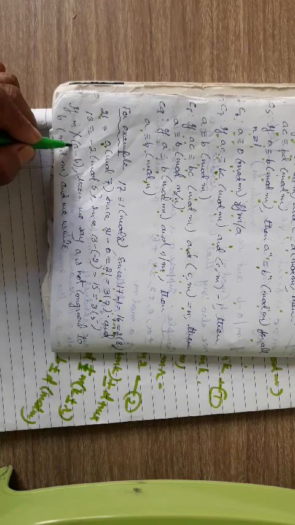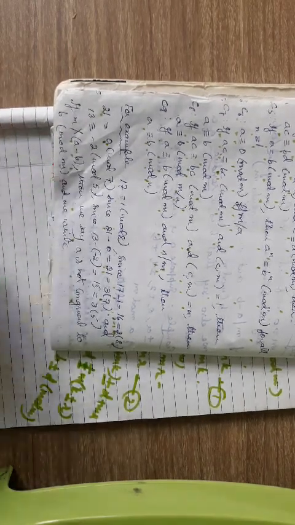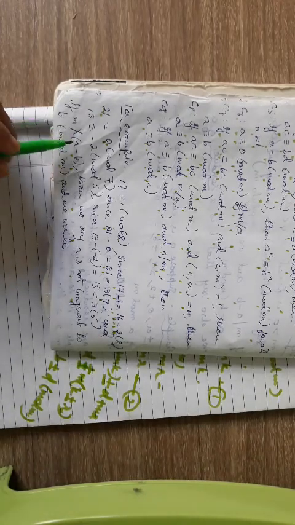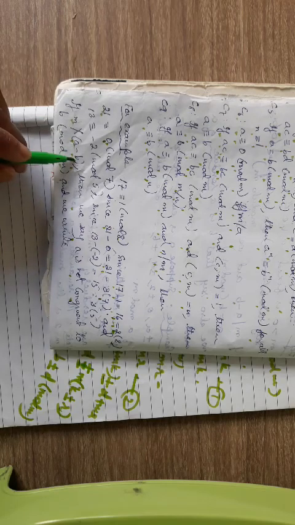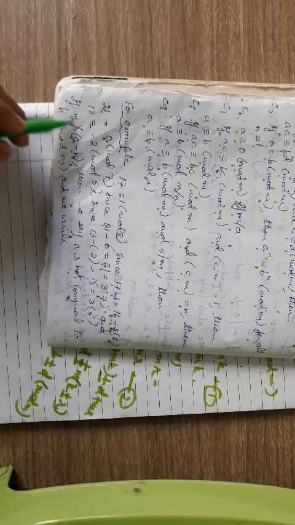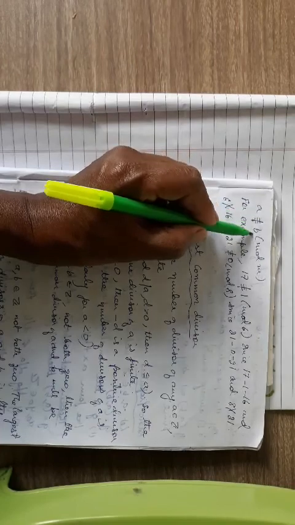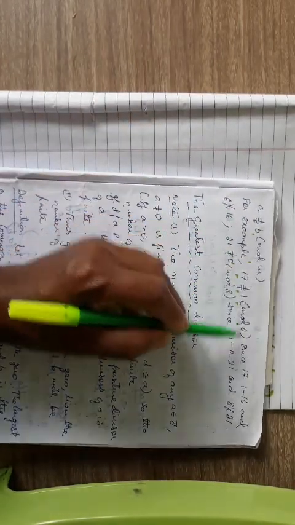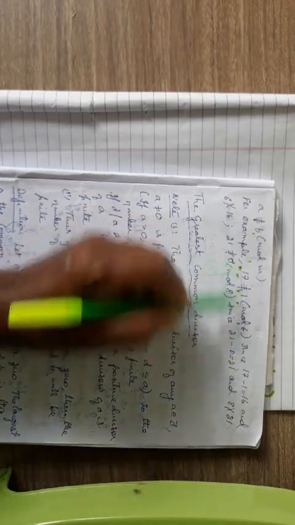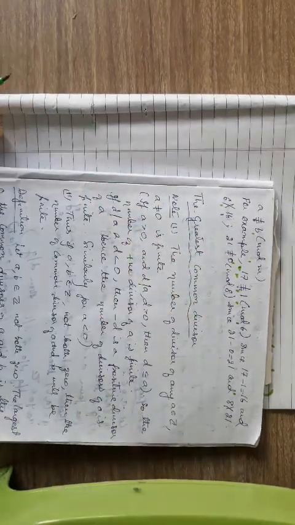Now if M does not divide A minus B, then we say that A is not congruent to B modulo M. Because by the definition of congruence, A is congruent to B mod M if M divides the difference of these two, that is A minus B. So in this case, if M does not divide this, it means that A is not congruent to B modulo M, and we write A is not congruent to B modulo M. For example, 17 is not congruent to 1 mod 6. Why? Because 17 minus 1 gives you 16, and 16 is not divisible by 6. Similarly with the rest of the examples.